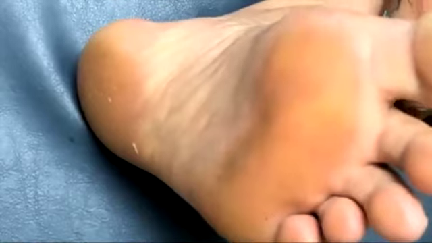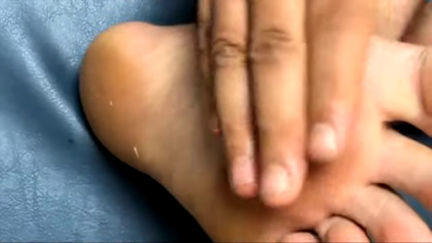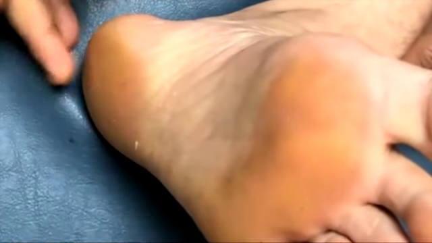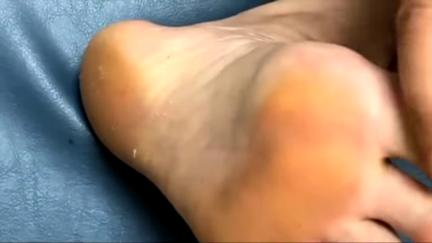Yeah, look at my feet. So this is the plantar fascia. The plantar fascia starts from here and comes till here, till all the toes. So this is the plantar fascia. It is giving the strong attachment.